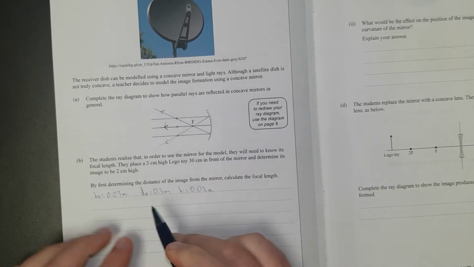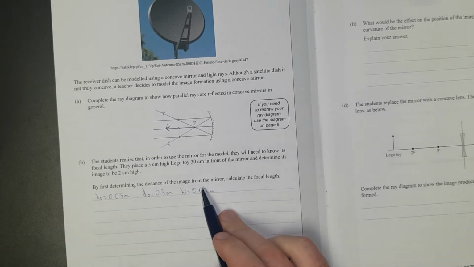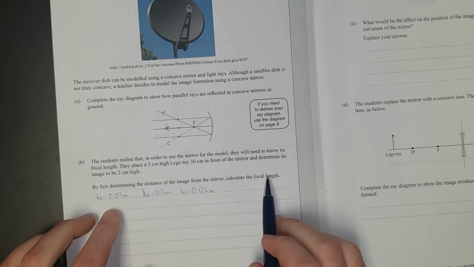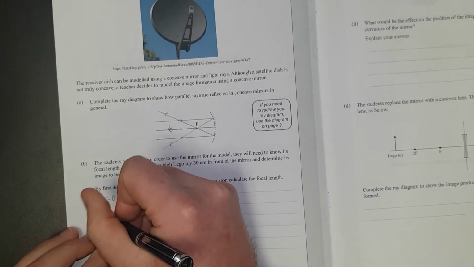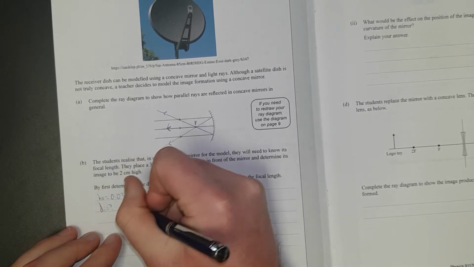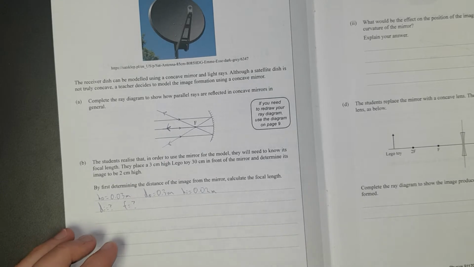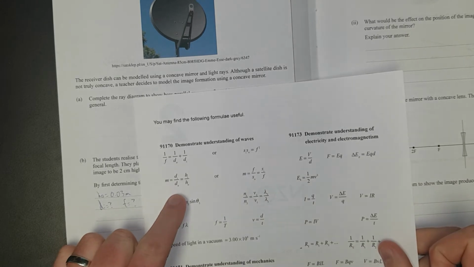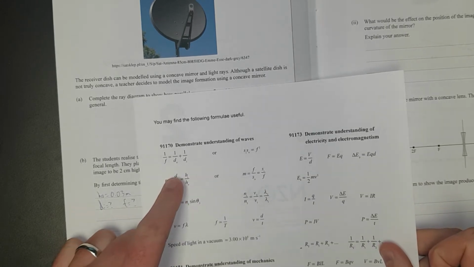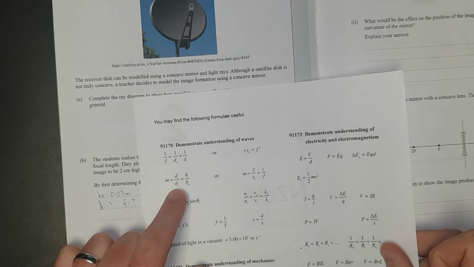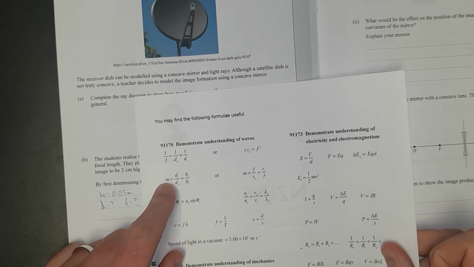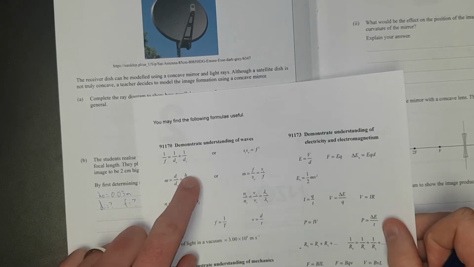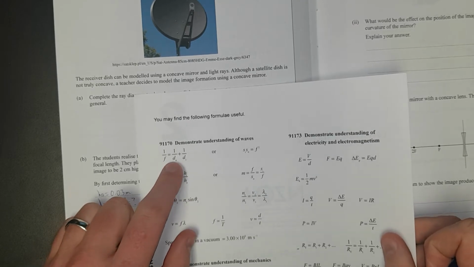meters. By determining the distance from the image to the mirror, calculate the focal length. So essentially we're going to find DI. DI equals question mark, and then we're going to find the focal length equals question mark. In your formula sheet, where is my formula sheet? You have this formula here, DI over DO equals HI over HO, or distance to image divided by distance to object is equal to the magnification M. Sometimes it's going to be a negative number because the images can be virtual. And then this will find your focal point.